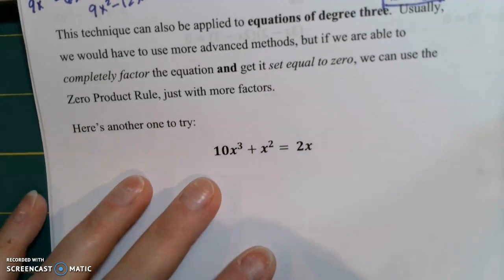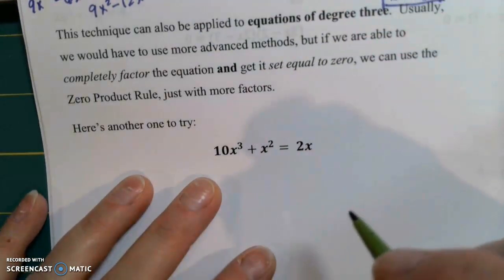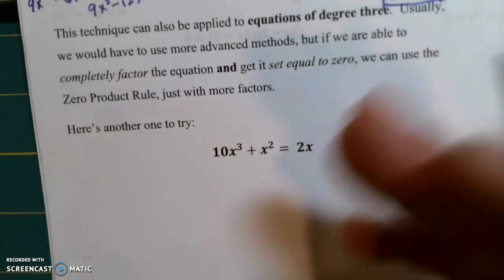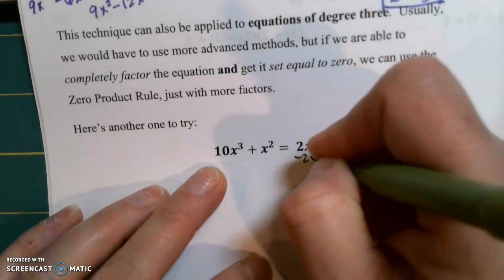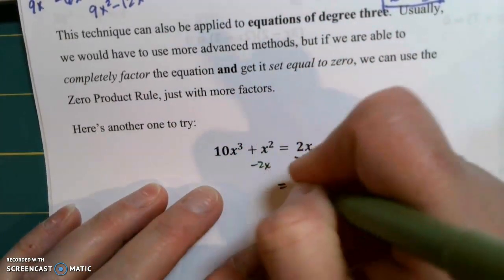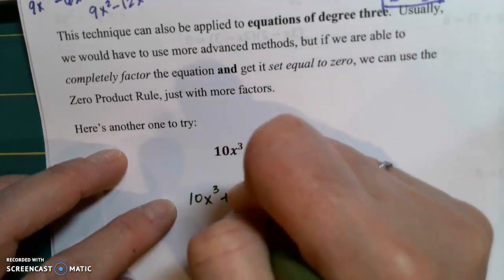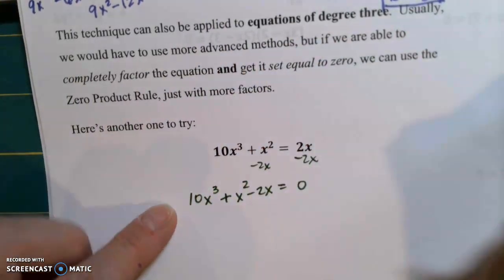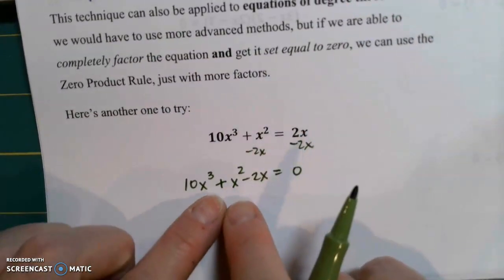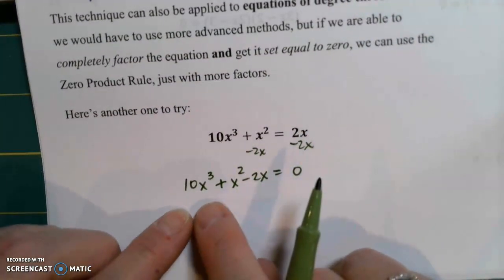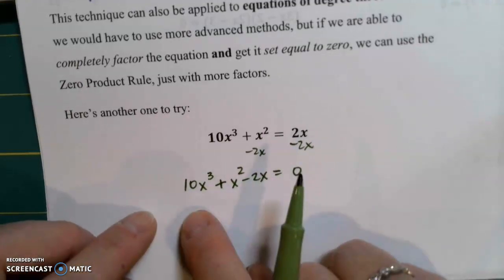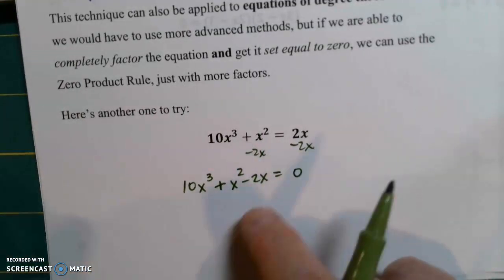So solving this one first, because as far as getting everything on the left side, that way I have 0 on the right, and then the left is going to be 10x cubed plus x squared minus 2x. And here I notice that I do have a variable on every single term, so an x is a greatest common factor here.